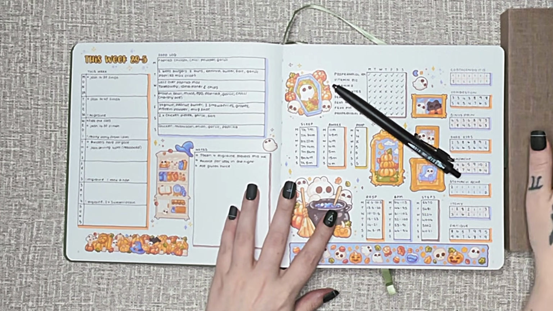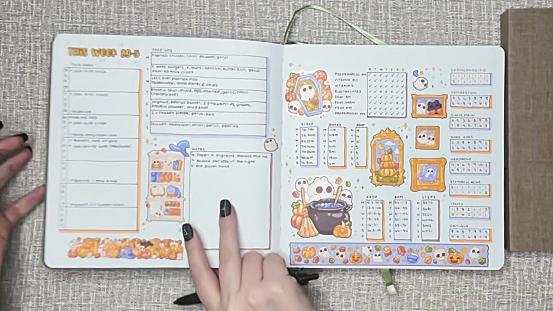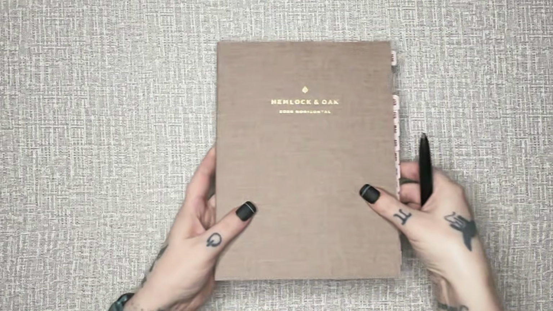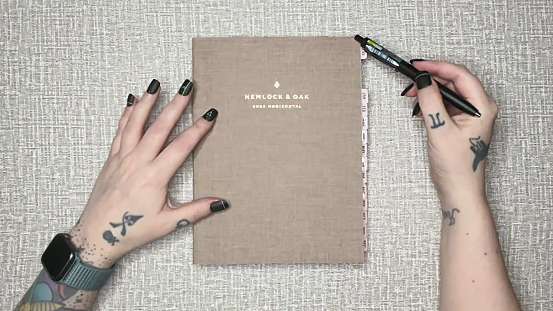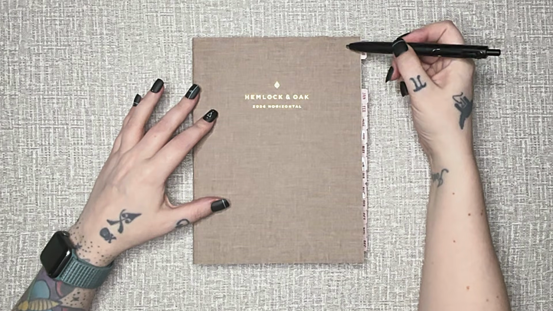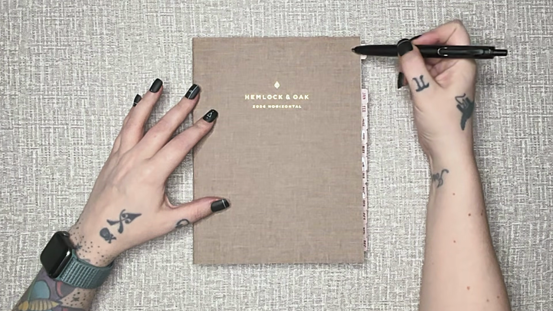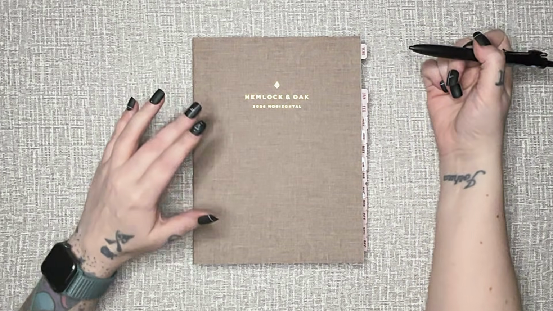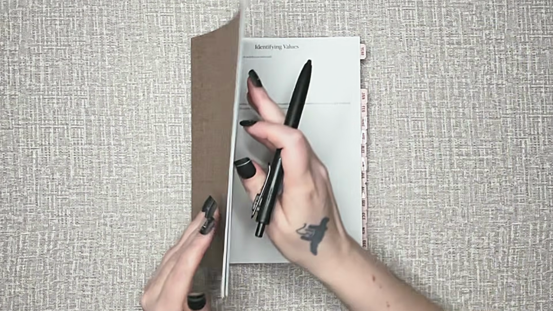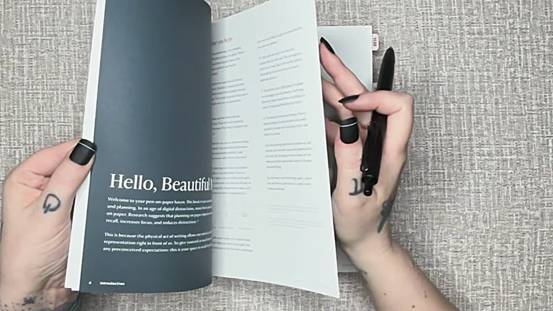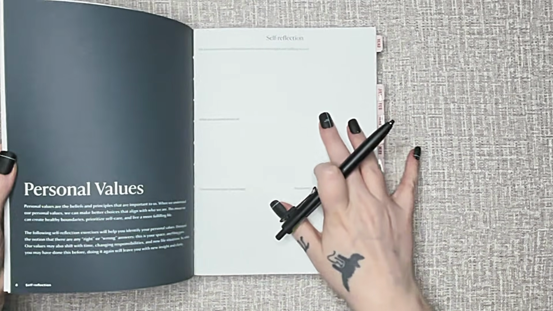I am going into the Hemlock and Oak, which is in between the square and the traditional A5. It is a little bit bigger. It's probably a centimetre and just over a centimetre wider. So a centimetre at the top taller and a little over a centimetre wider. Going in here, let's start at the beginning, that'd be helpful.